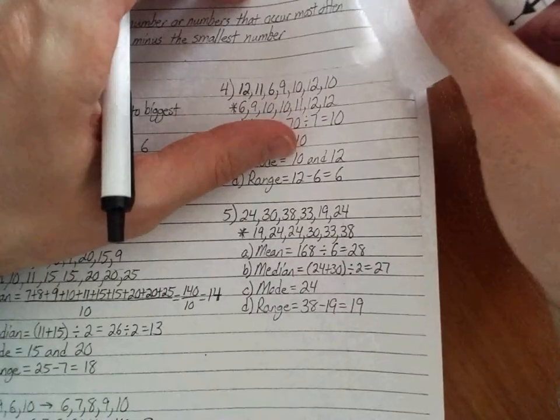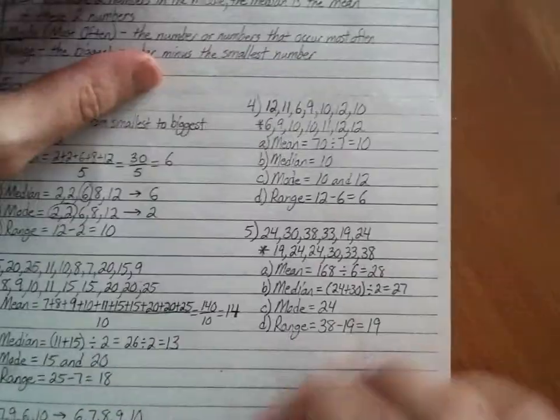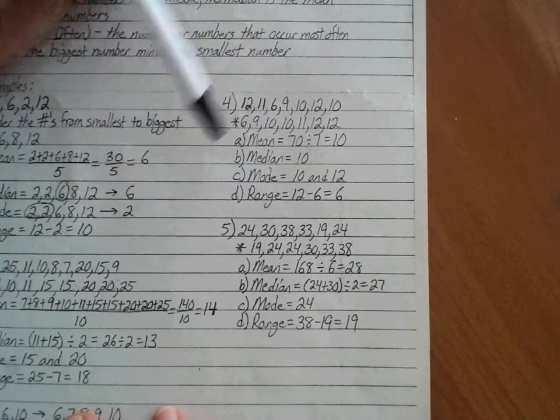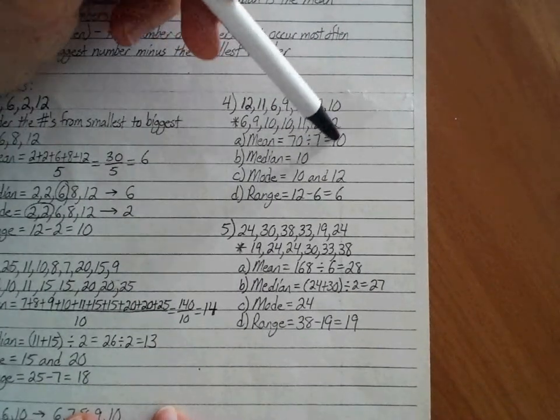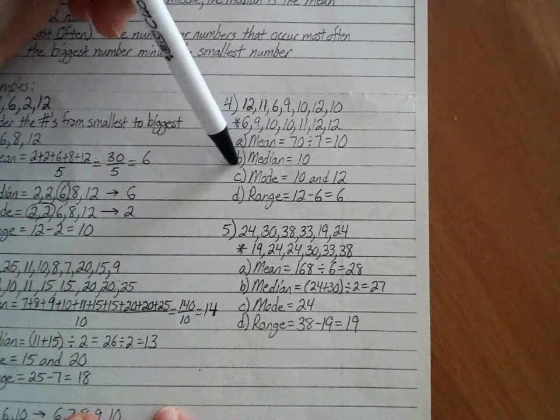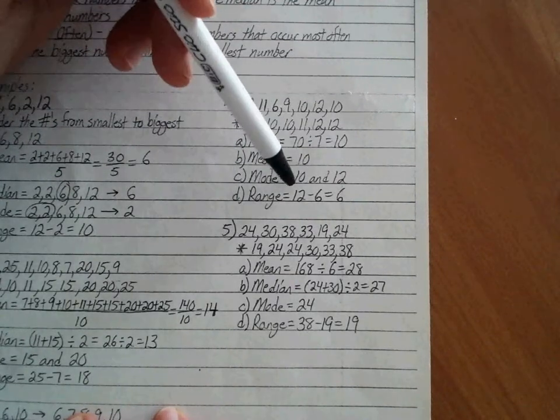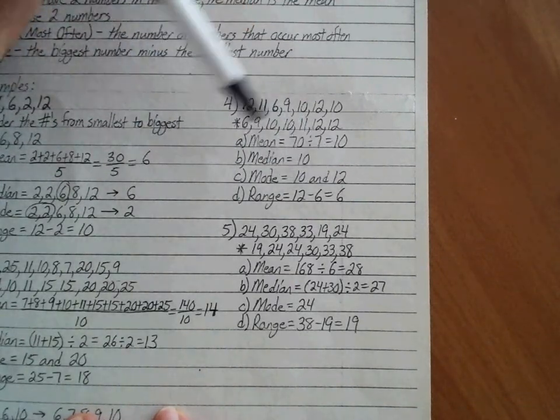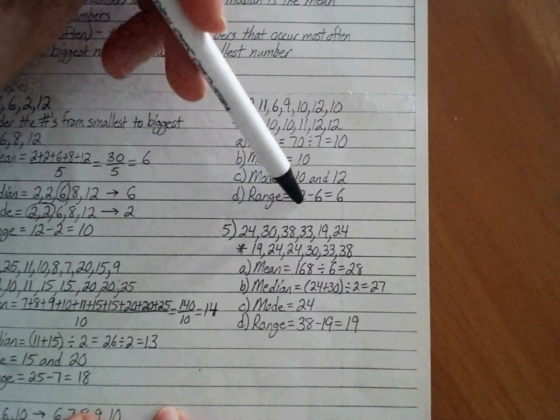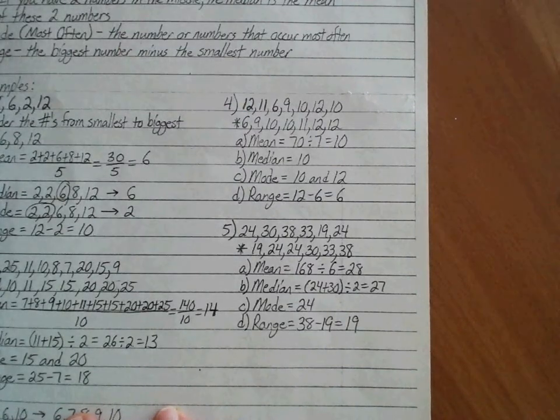Bring this up. All right, so from here, notice that for our mean, we had 70 divided by 7, which was 10. Median, our middle number there, ended up being 10. Mode was 10 and 12 for this one, because it was down twice for both of those. And then range was 12 minus 6, which was 6.